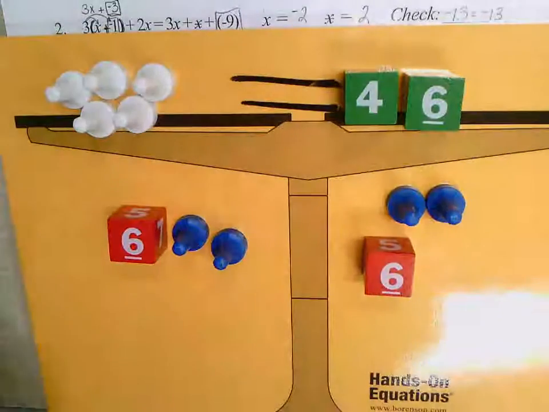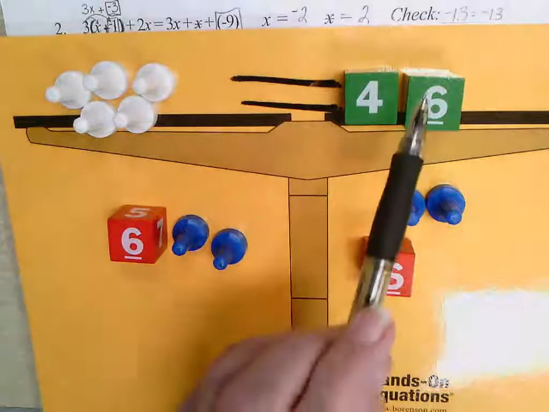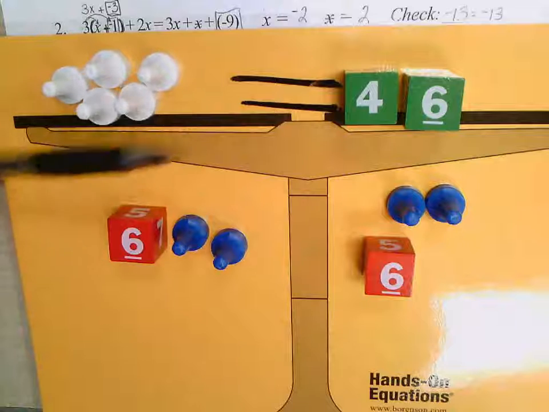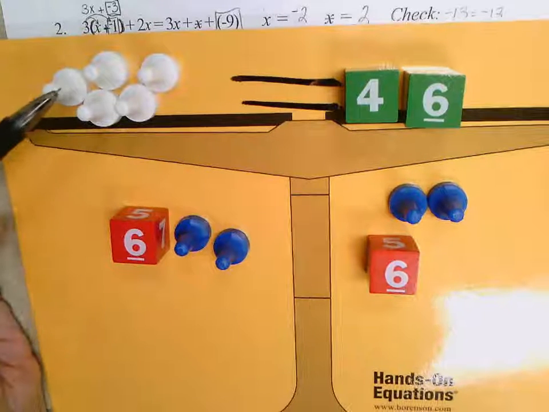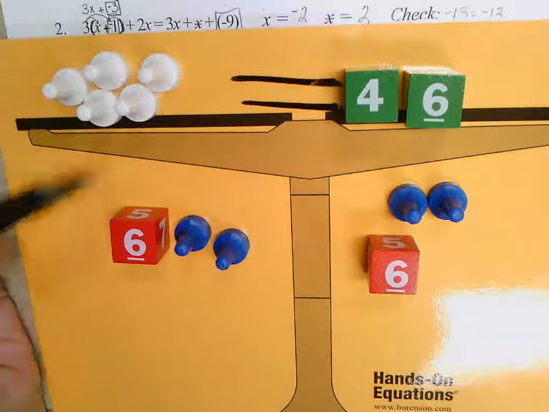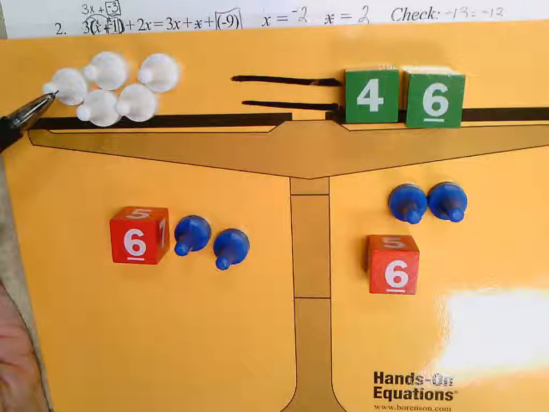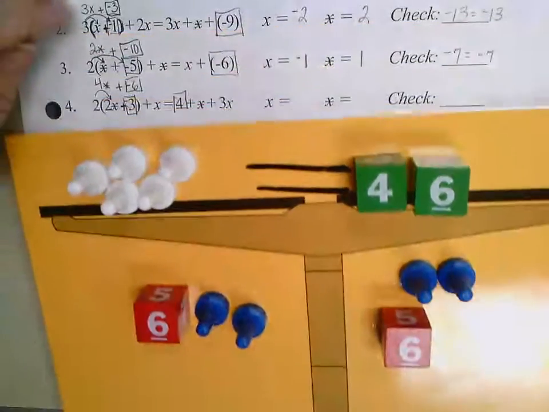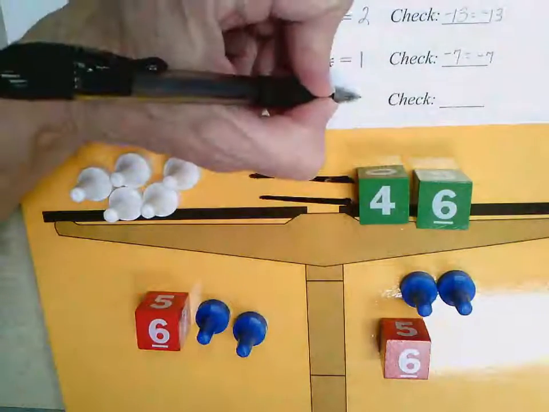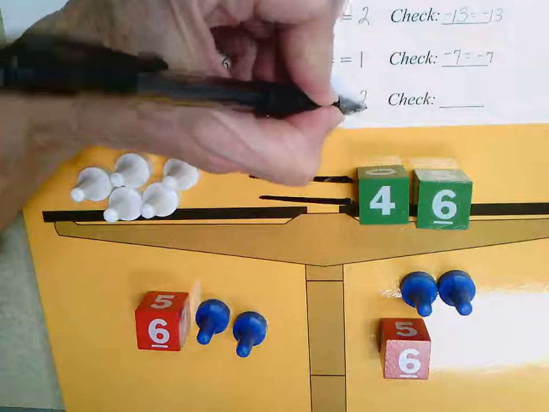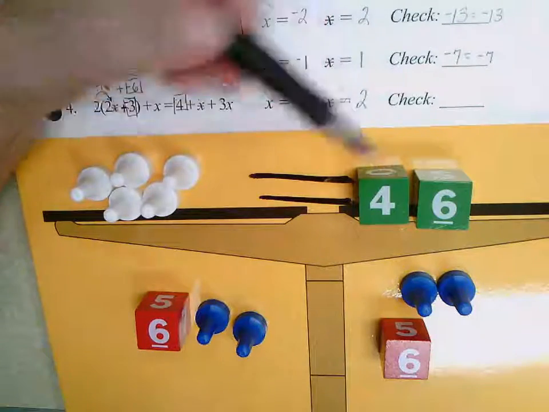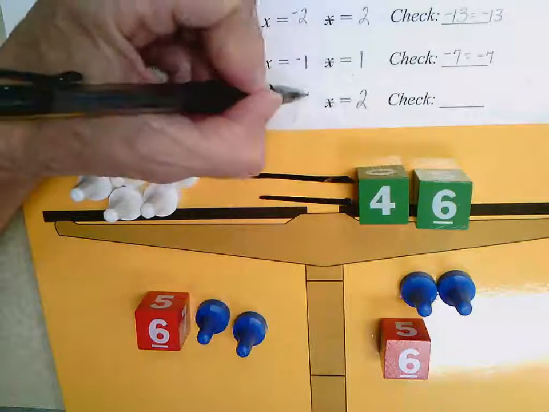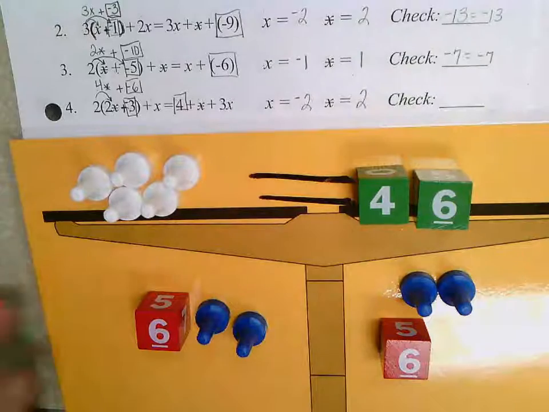And I'm left with 6 plus 4. 6 plus 4 is 10. That is equal to 5 times what? I have 1, 2, 3, 4, 5 pawns, so they each must have a value of 2. 2, 4, 6, 8, 10. So in this case, my white pawn has a positive value of 2 because these are the green blocks that are left here. That means that my blue pawn is the opposite of positive 2, which is negative 2.